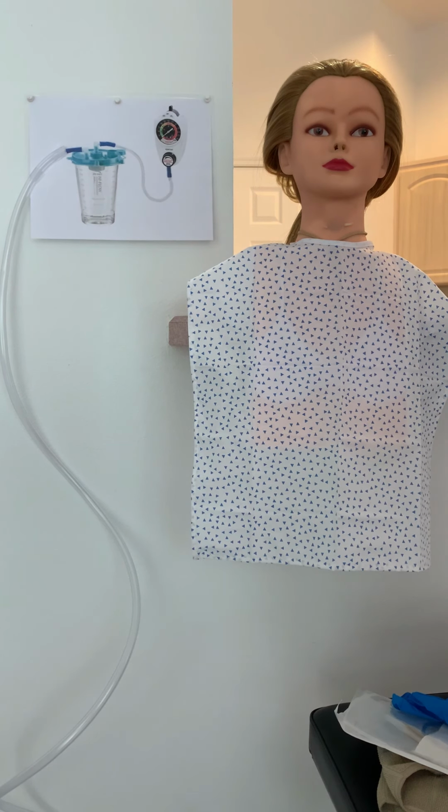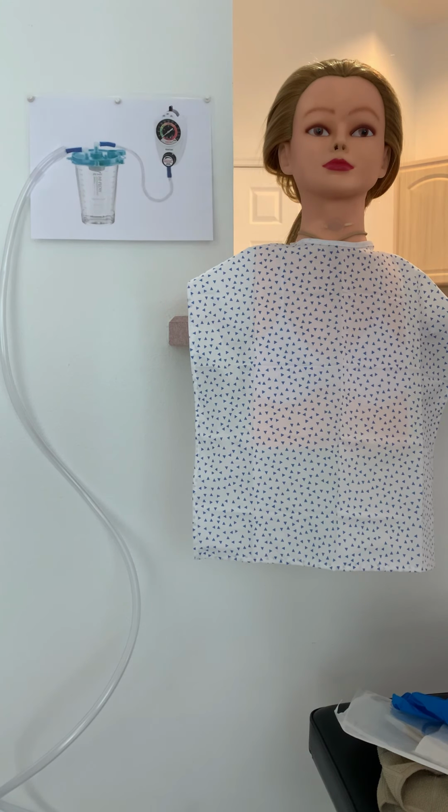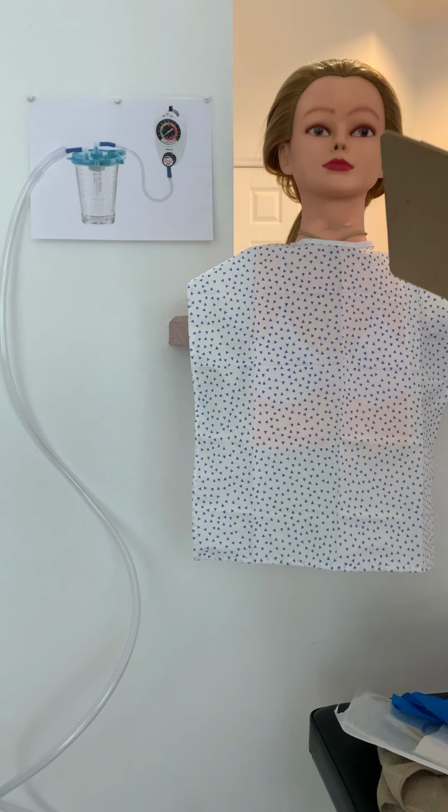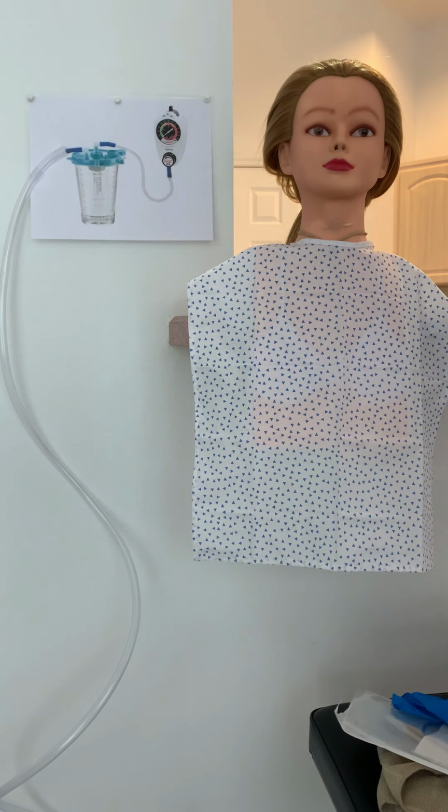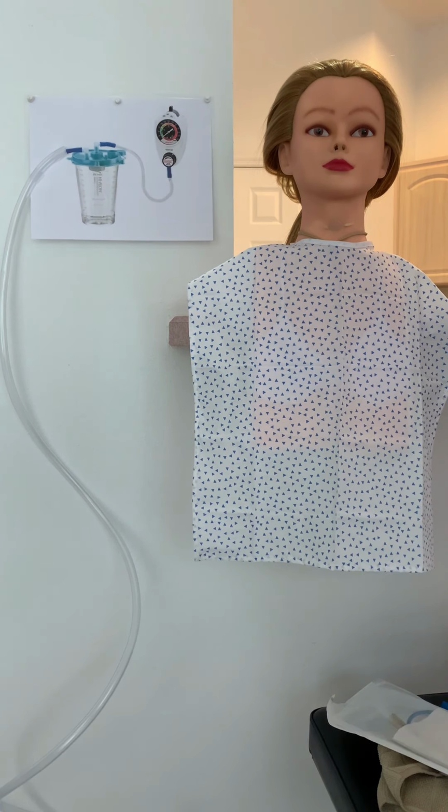All right, today I'm going to demonstrate for you how to place an NG tube. So the first thing we're going to do is review the client's medical record and verify there's an order, and I see that there is. So next we're going to gather our supplies. Once we've got all our supplies gathered, we are ready to go to the patient's room.